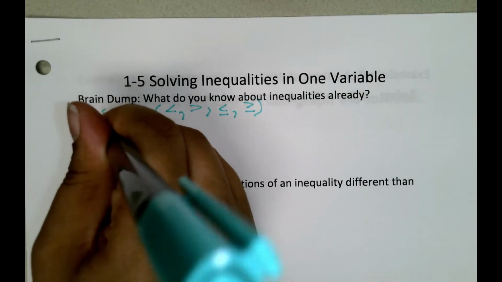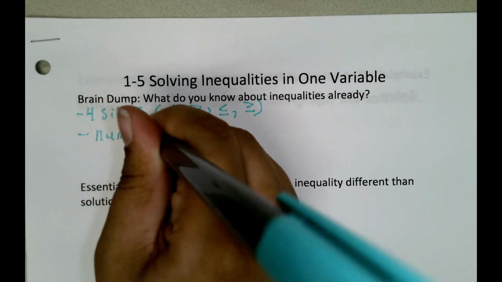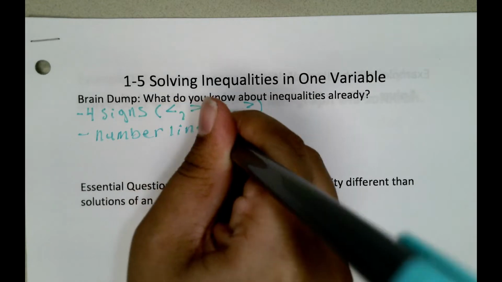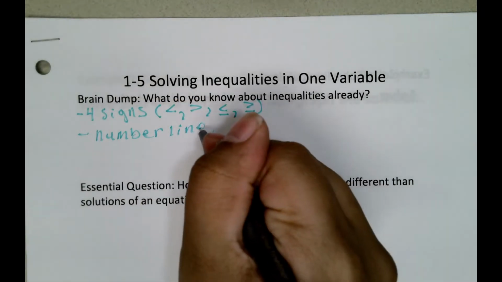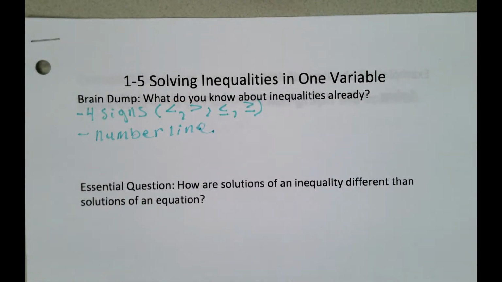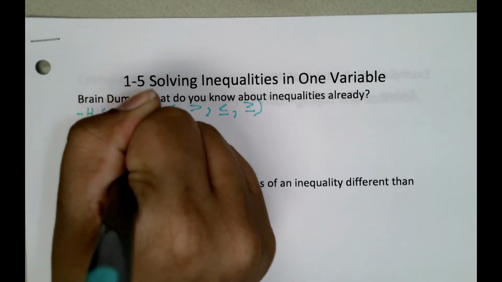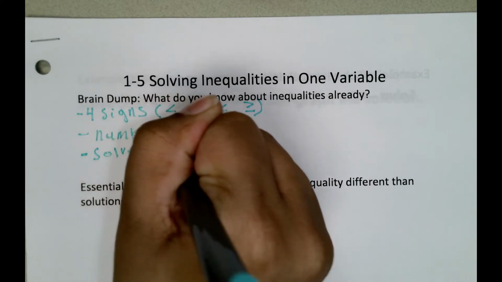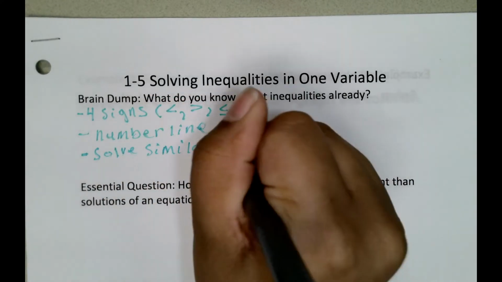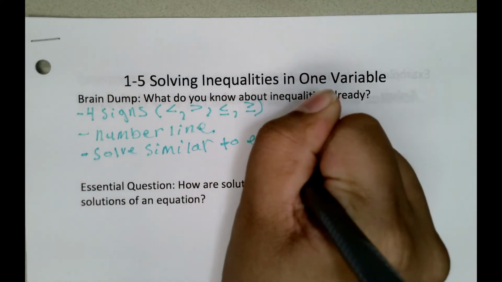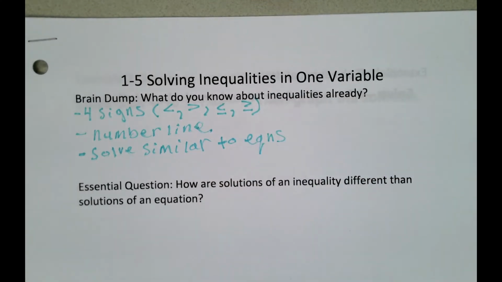Another thing they said was that you're going to solve them similarly. And with inequalities, there are going to be multiple solutions. So you're not just going to have one thing that works, but you'll have multiple. Sorry for the weird coloring there, my pen went out.